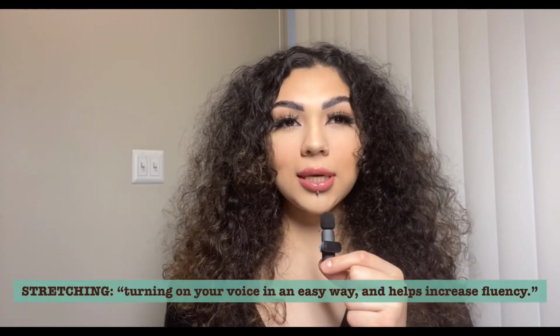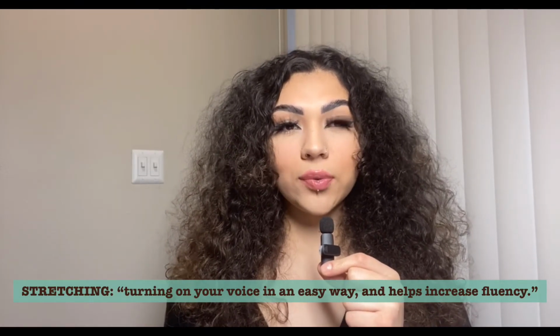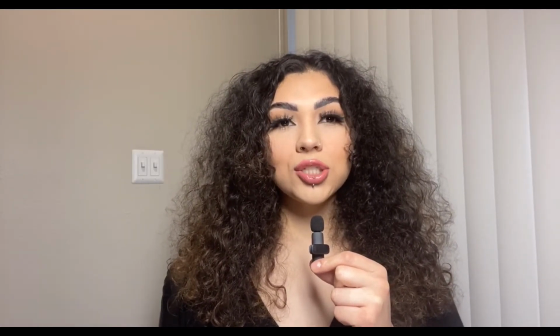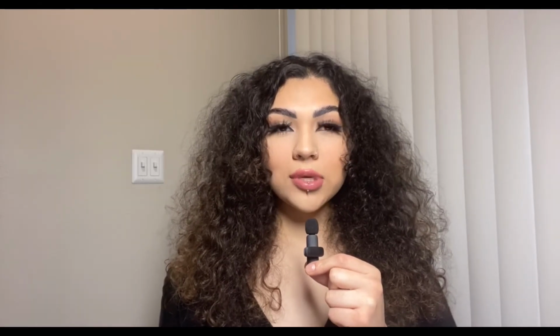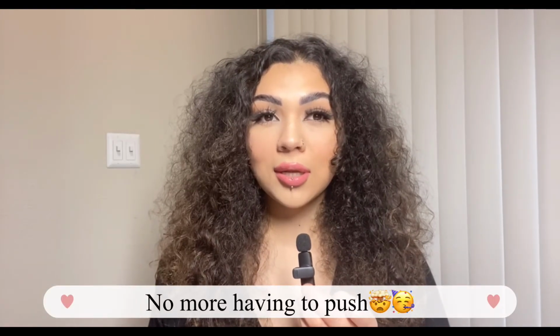And lastly, stretching. Stretching is turning on your voice and it helps increase fluency. Stretching is used in both modification and fluency shaping just because it helps keep your voice on. Having these tools in your pockets, you guys, means no more lack of oxygen.